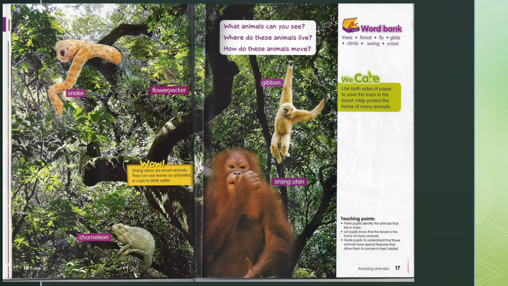Now, let's think about this. Which of these animals do you think can live in the garden? Which of these animals can live in the pond? Do you think that the animals on the previous pages can live in this rainforest? That's an interesting question. Now check the wow section on page 16.